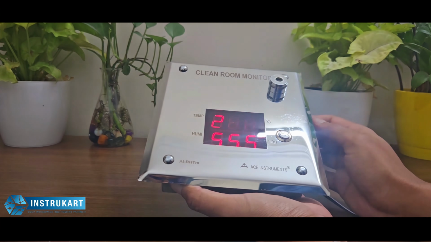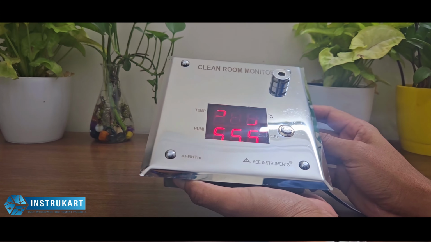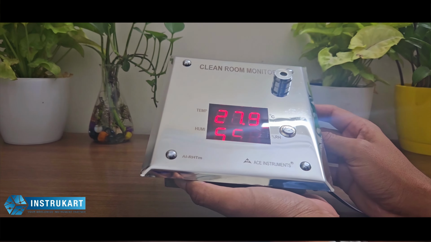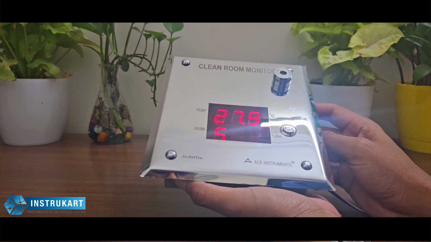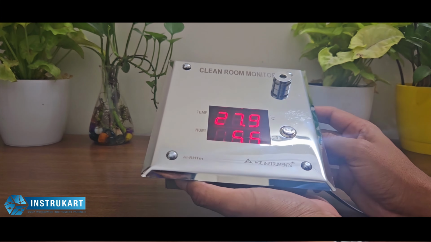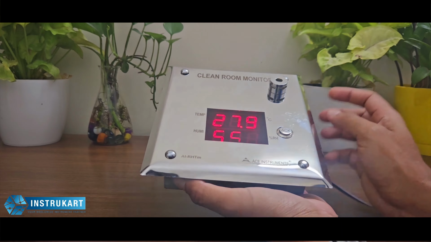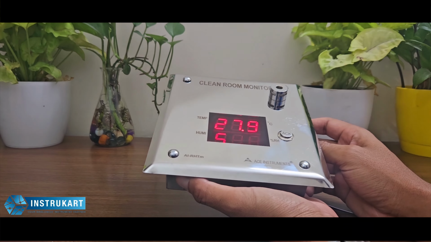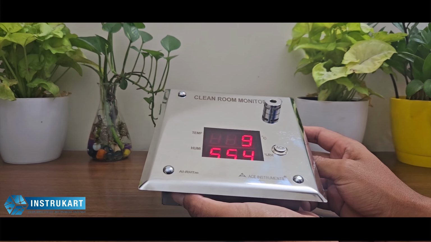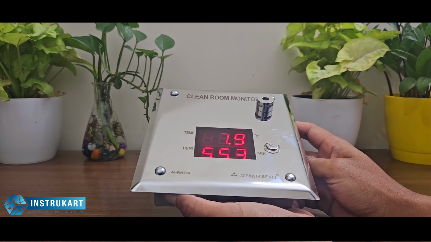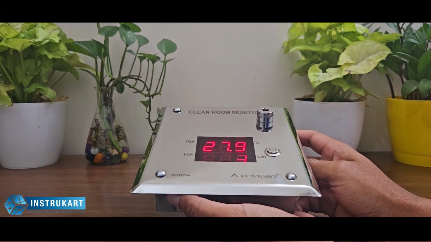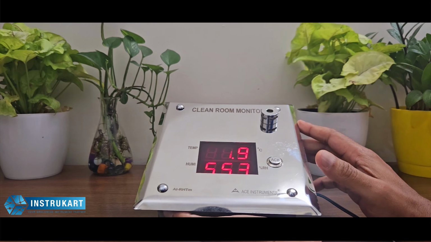Now the temperature range is between 0 to 50 degrees Celsius, with an accuracy of 0.5 degrees plus or minus, and for the humidity it is between 0 to 99% RH with an accuracy of 1.5% RH plus or minus.